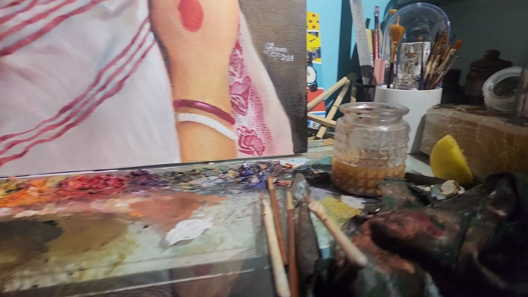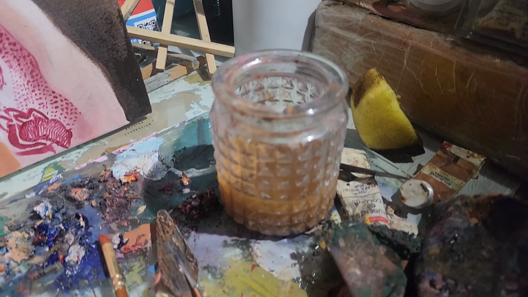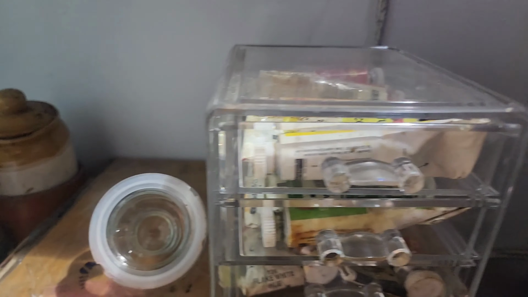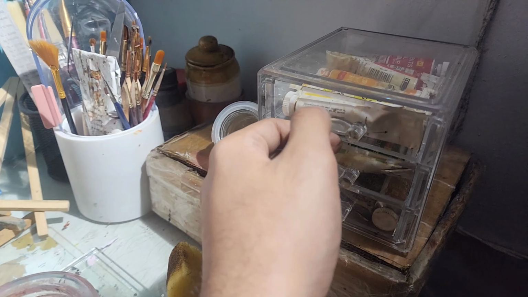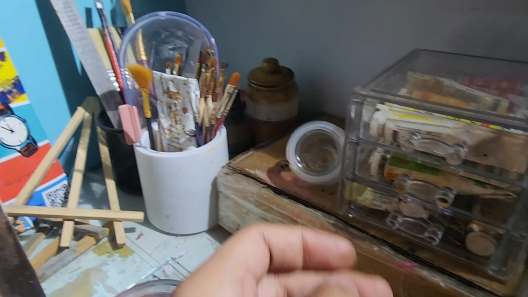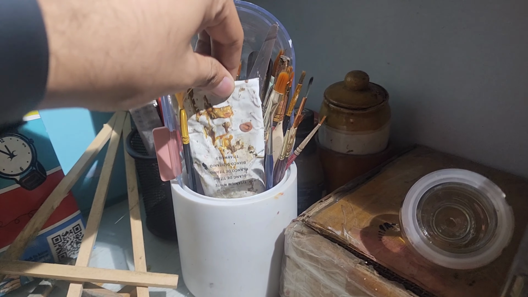And I did these signatures. Here is my whole art setup. This is the oil that I use for diluting the paints. These are my brushes. These are some of the paints. Some were inside that ugly box, and some are inside this clear box. I love this box actually more than my paints. It's so comfortable and it holds almost all of my important colors.